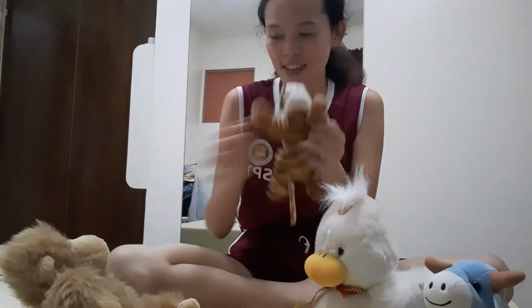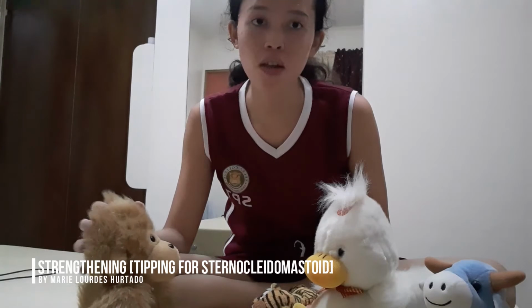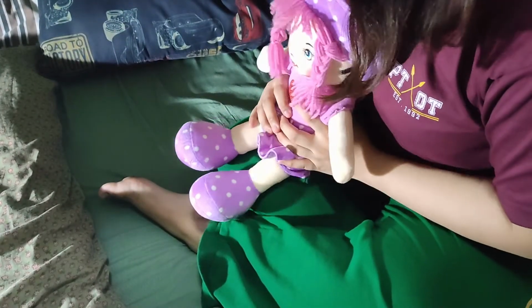Very good. Okay, so again, like the tipping or swinging to the left, this could be done at least 5 repetitions, progressing within the patient's tolerance, considering it is a kid again. So that is a way para ma-strengthen o ma-correct ang posture ni baby.